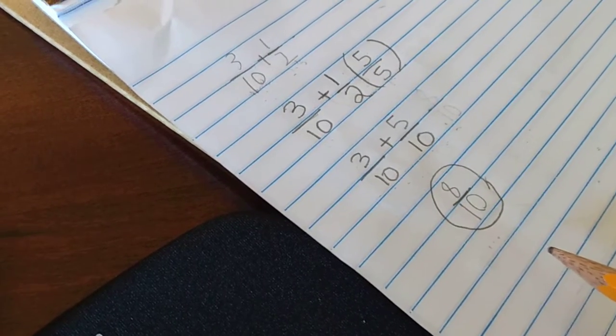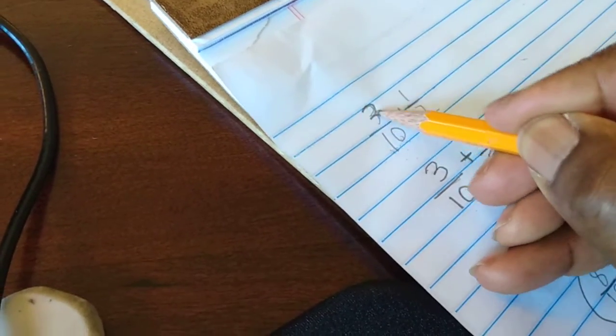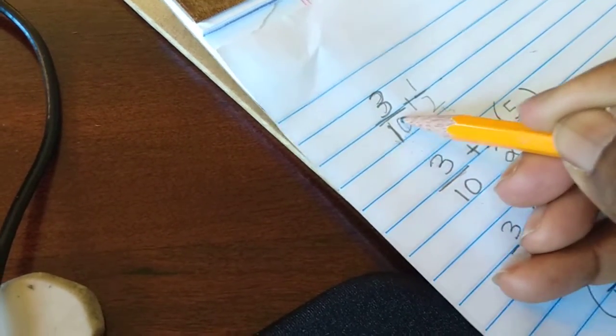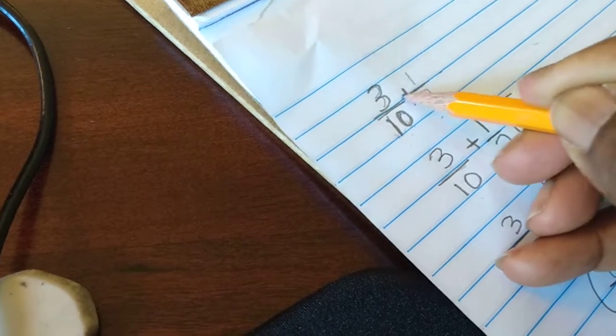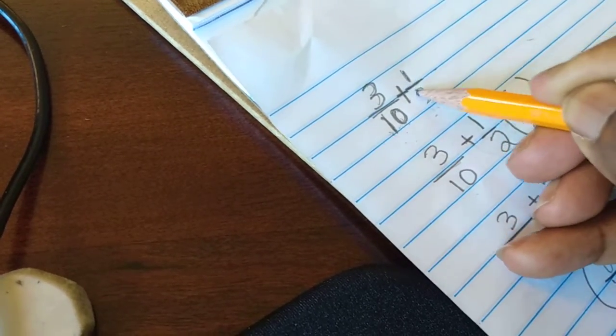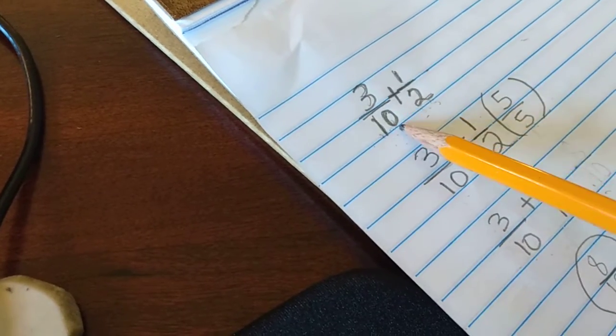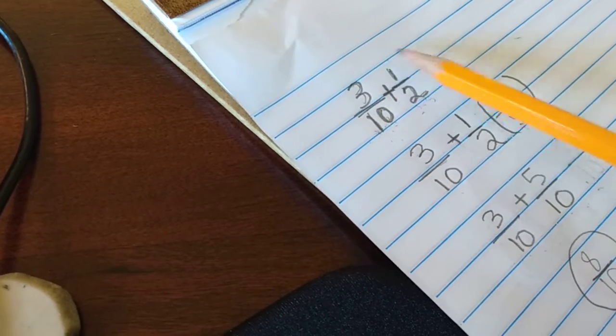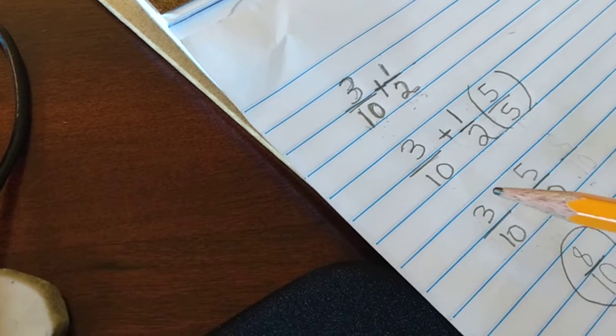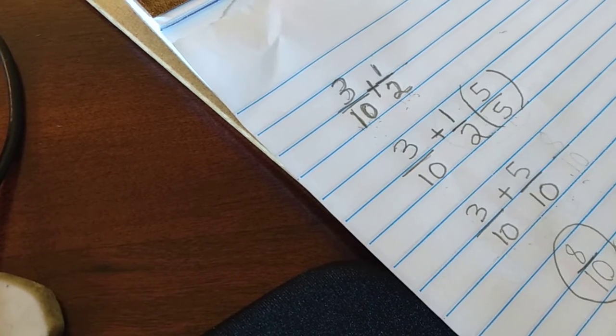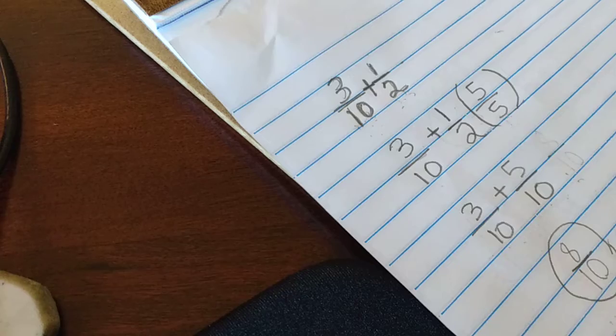Okay, so let's go back over what we did. The original problem was 3/10 plus 1/2. Okay, we're adding fractions with unlike denominators.